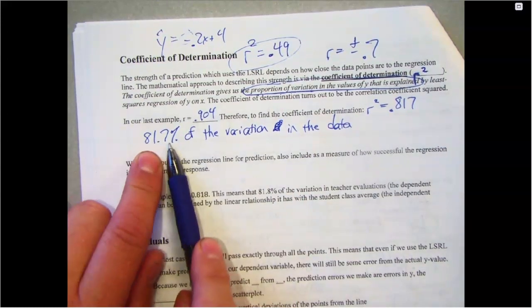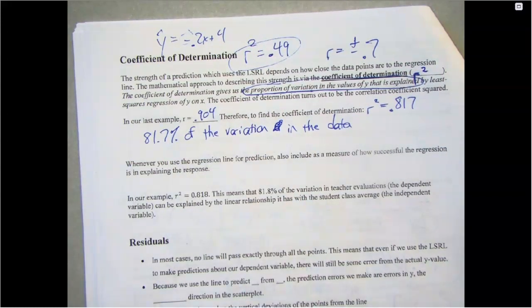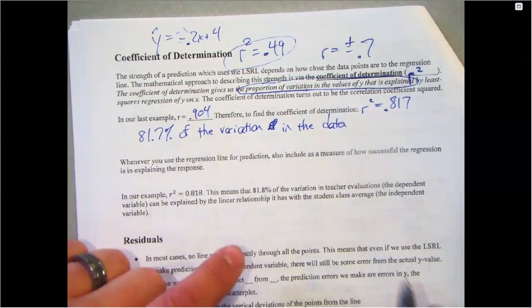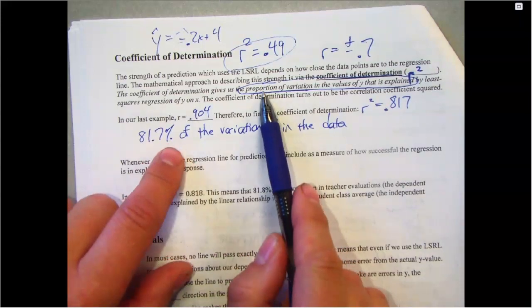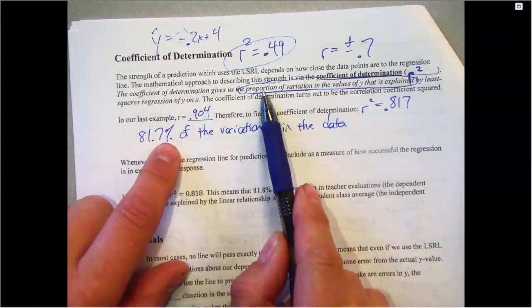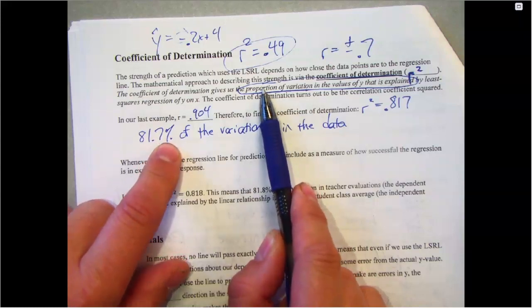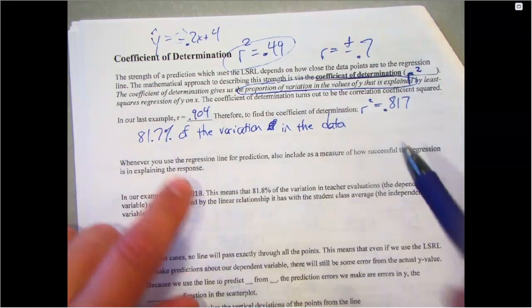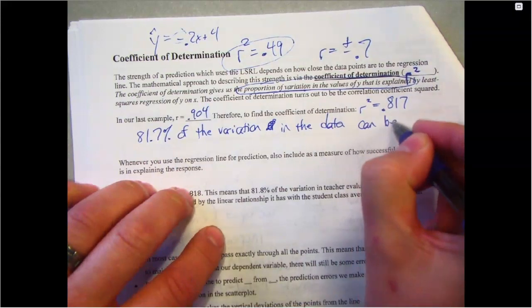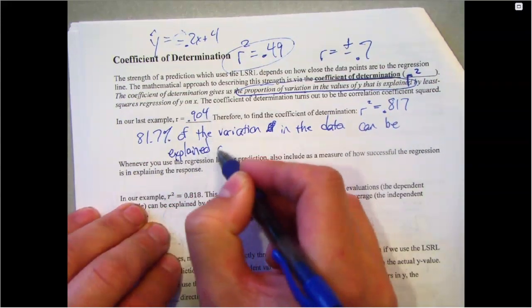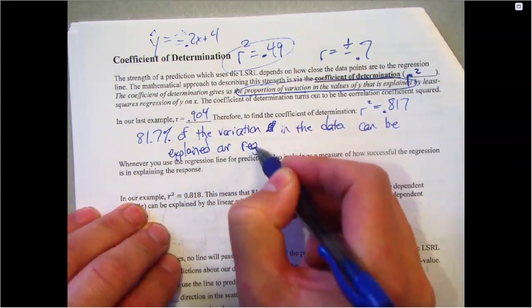So 81.7% of what's going on, of what I'm trying to predict. They like this phrase, the variation in the data. Realize up here I put proportion of variation, down here I put percent of variation. Those are the same thing. Proportion and percent are the same idea. Can be explained by our regression line.